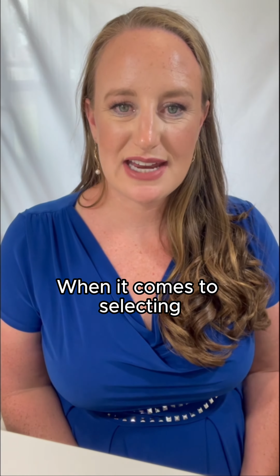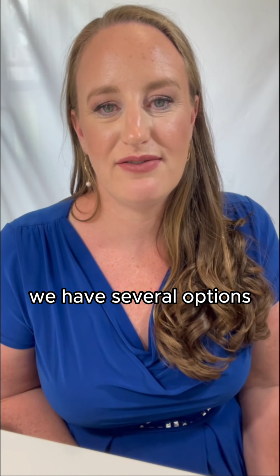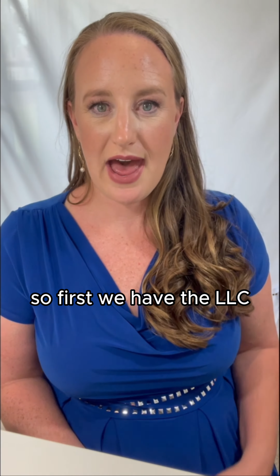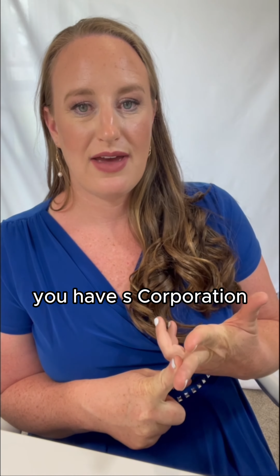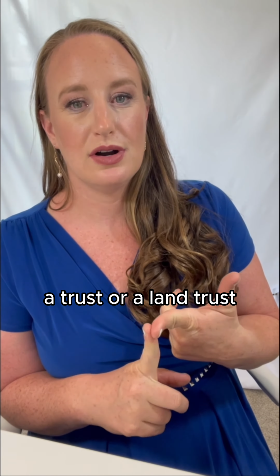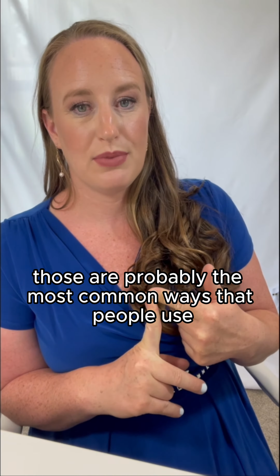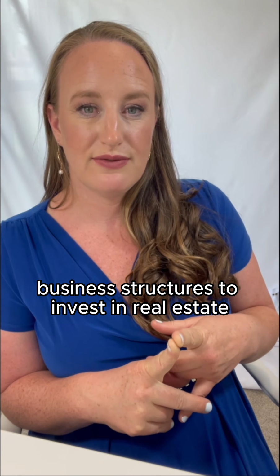When it comes to selecting your business structure for your real estate investing business, we have several options. So first we have the LLC, your limited liability corporation. You have S corporation, C corporation, a trust, or a land trust. Those are probably the most common ways that people use business structures to invest in real estate.